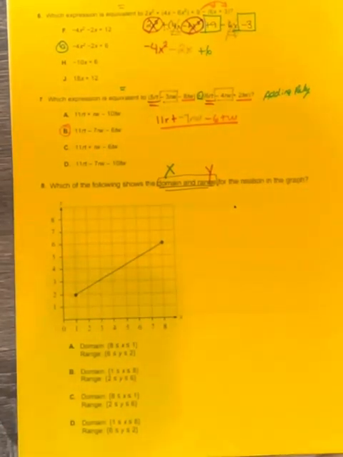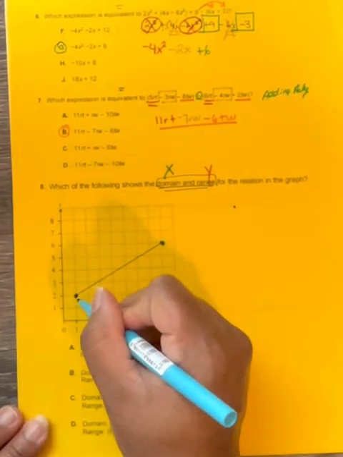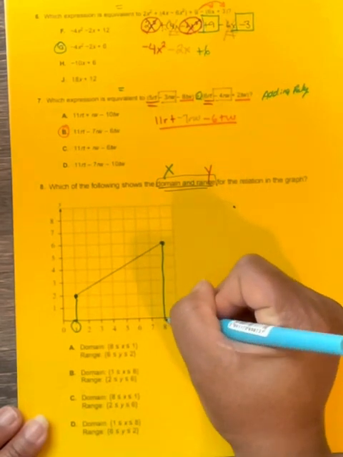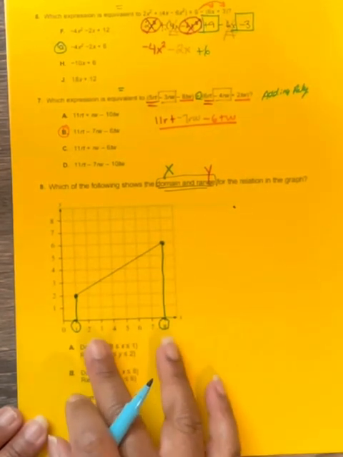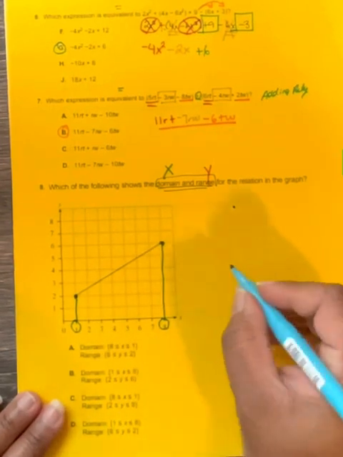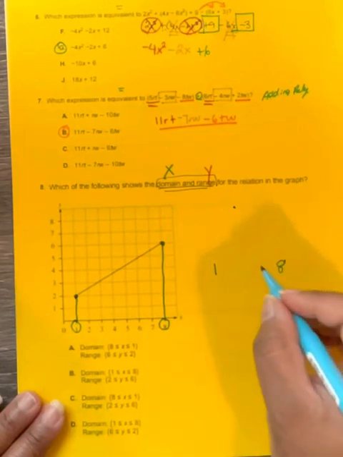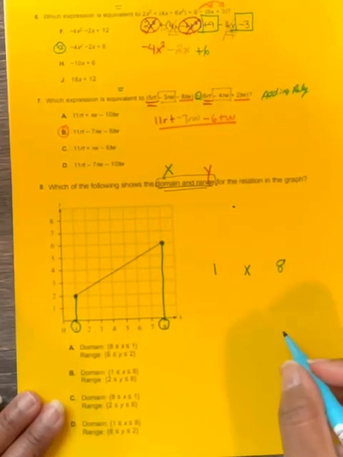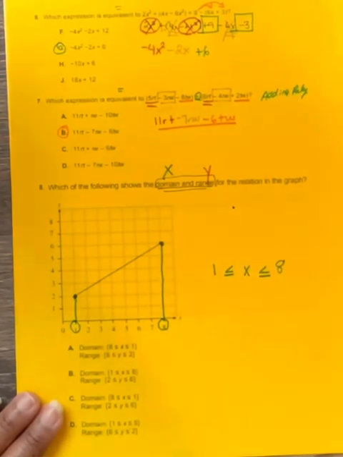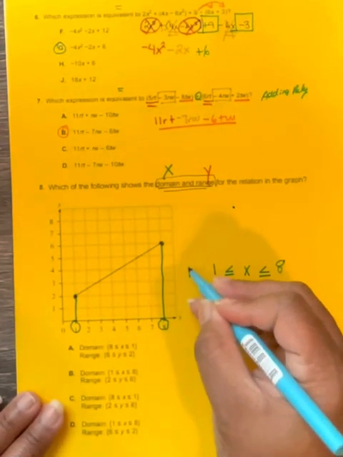So we're going to start at our endpoints here. 1, 2. Since domain is X, we're going to go down to the X-axis for each of these endpoints. And the range goes from 1 to 8. Remember, when we're writing the domain, we put our least amount on the left side and our greatest amount on the right side. Domain is X, so we put that in the middle. And then our symbol is less than or equal to. We know it's less than or equal to because the endpoints are closed. So this is our domain.